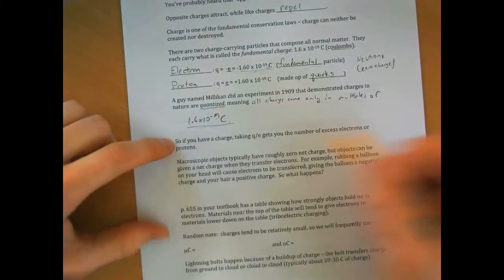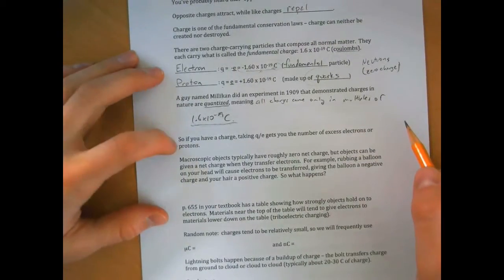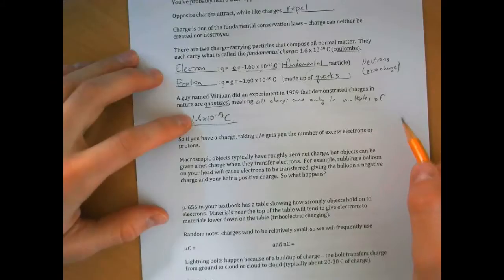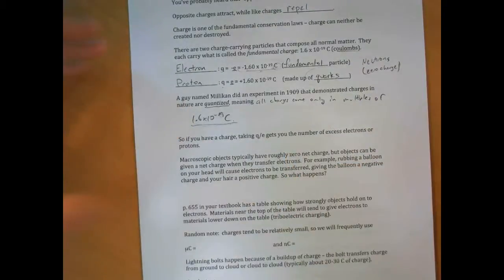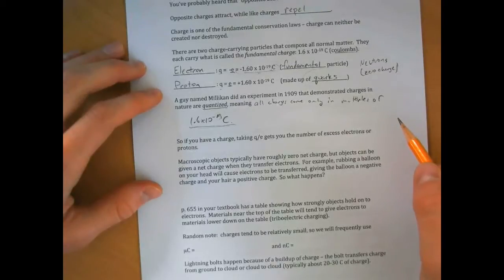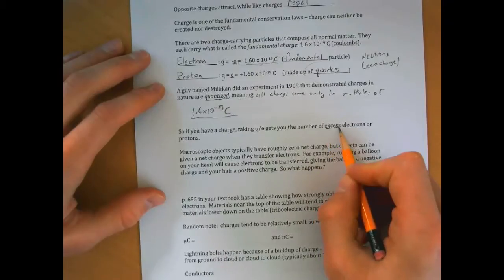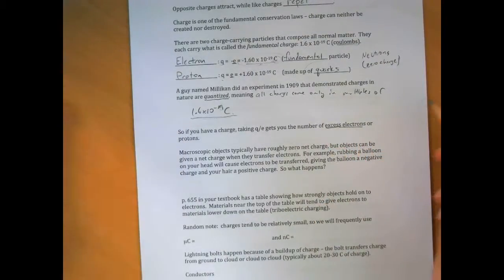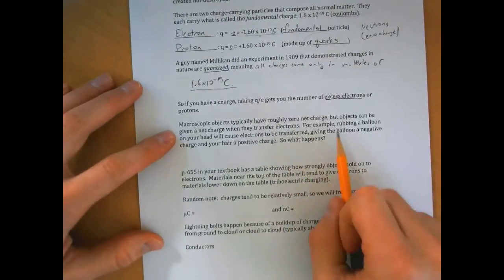So if we have a charge of, say, 3.5 coulombs, we could divide that by the electron charge, 1.6 times 10 to the minus 19th, and then get the number of excess electrons or protons on an object. I say excess electrons or protons because most macroscopic objects have about zero net charge, because they have an equal number of protons and electrons. Objects can be given a net charge when they transfer electrons.